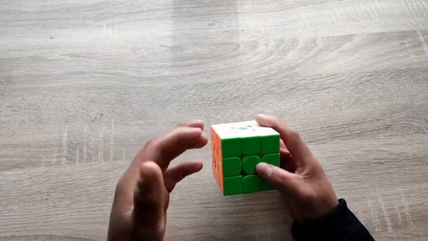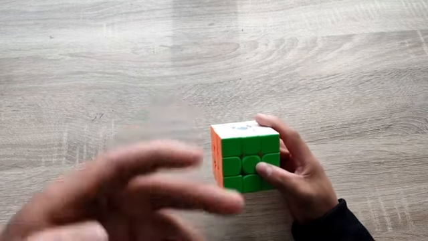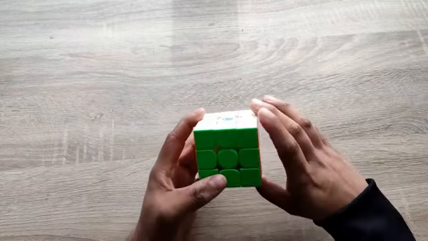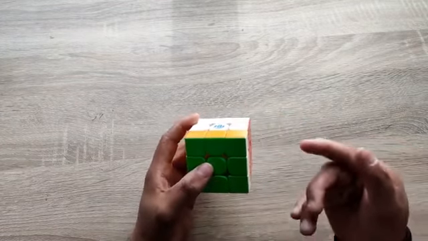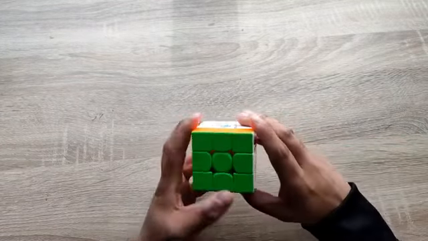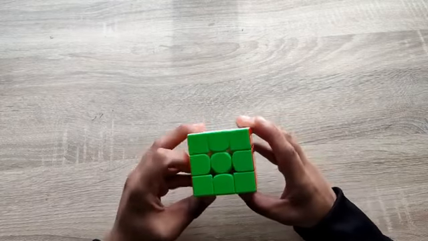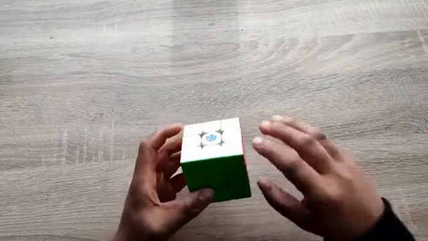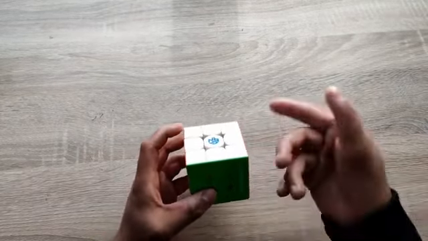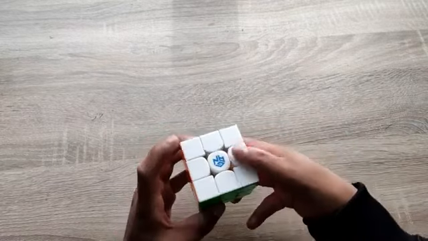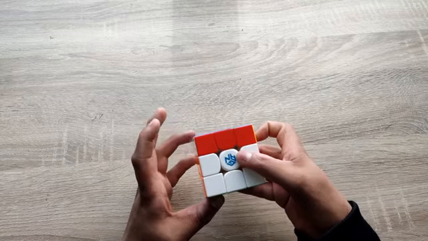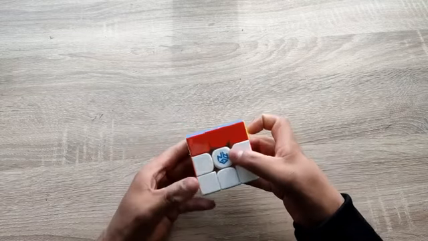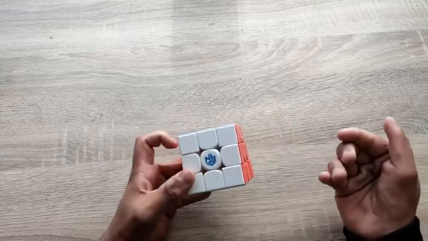Now next is F, which means front. F, you can turn it like this. F dash is just the reverse, so it goes like this. Now B is the exact opposite of the F, so it's like this. B goes backwards like this, and B dash has to go this way.